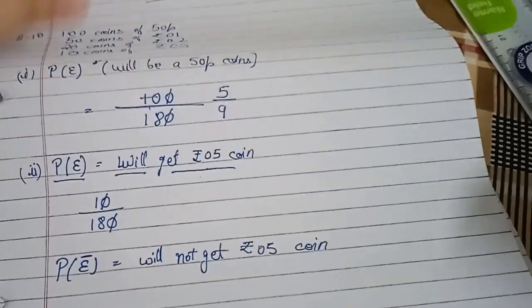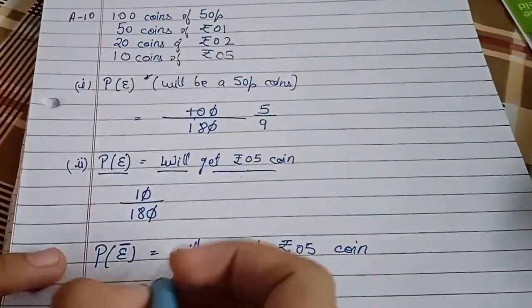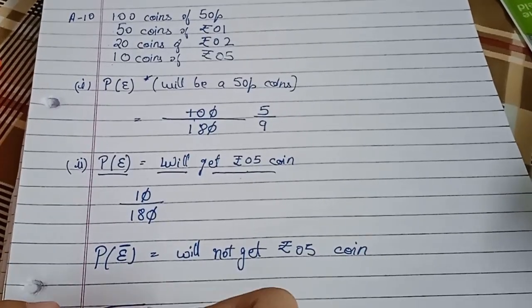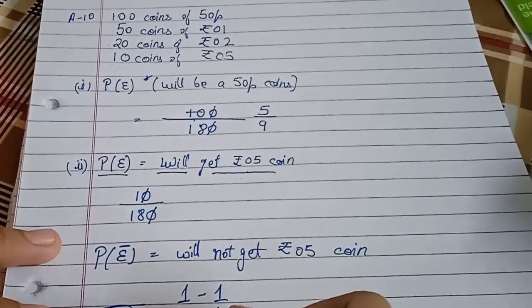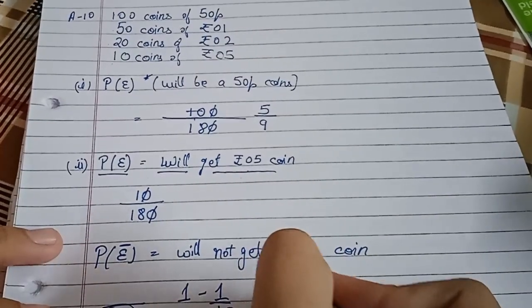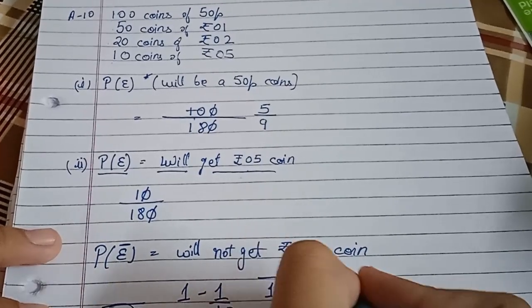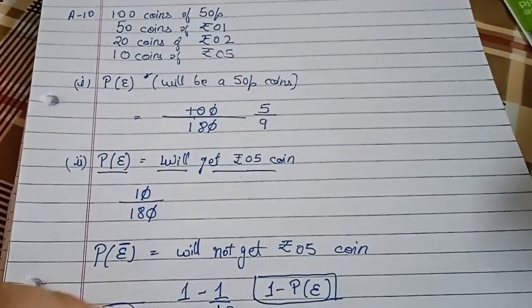Just a second. Sorry, it will be 1 minus 1 upon 18. That formula is 1 minus P, the probability of happening. This is the formula. I am putting the values.